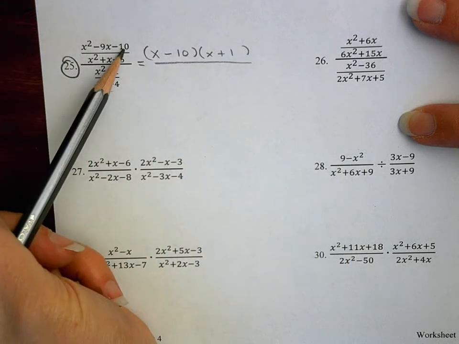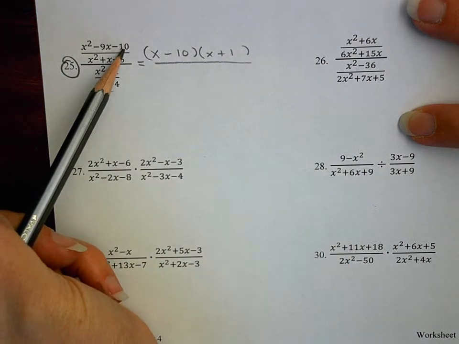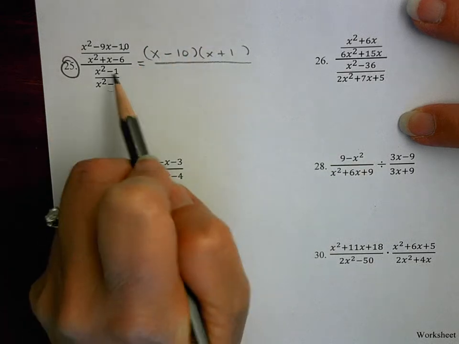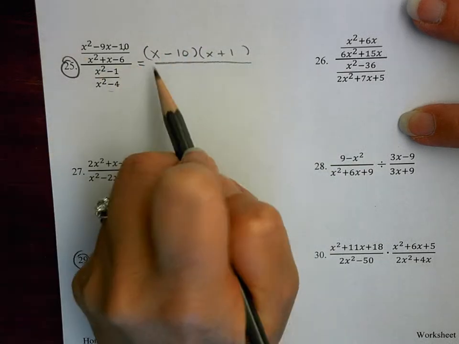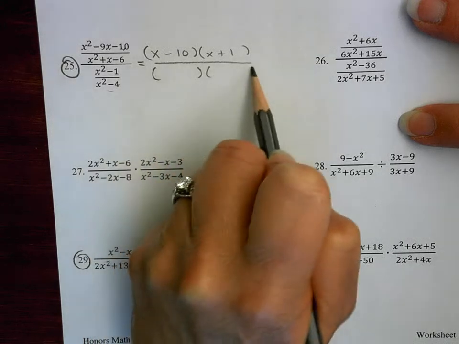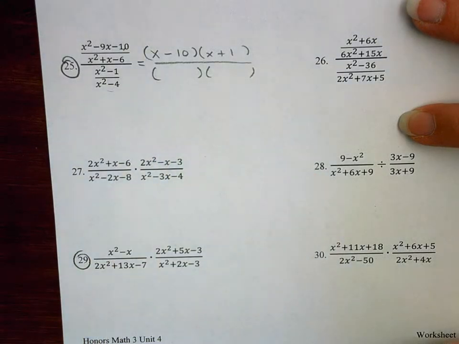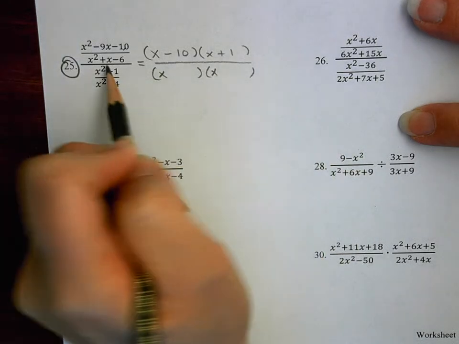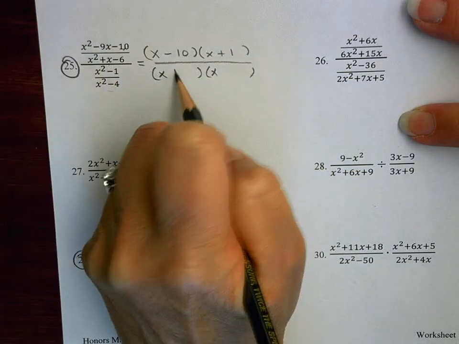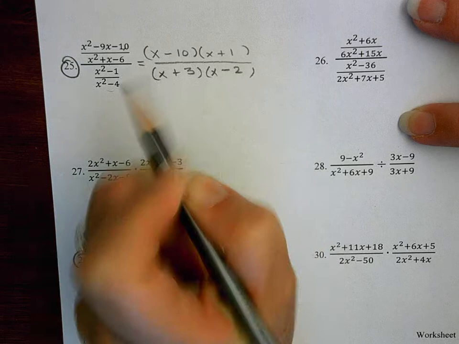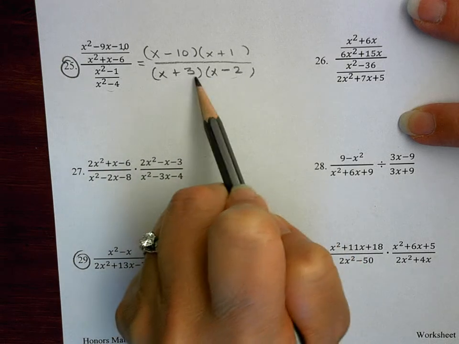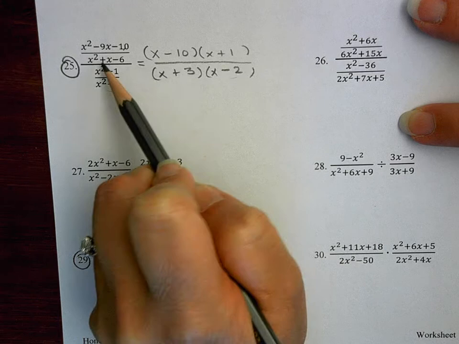So negative 10 times 1 would give me the negative 10, and then I would have negative 10x plus 1x. And then for the denominator, I'm going to go ahead and factor that. That would be 2 and 3, so 2 times 3, and I want a positive middle term, so that means I want my 3 positive. And then check it real quick: x squared and negative 6, and then 3x minus 2x is 1x.